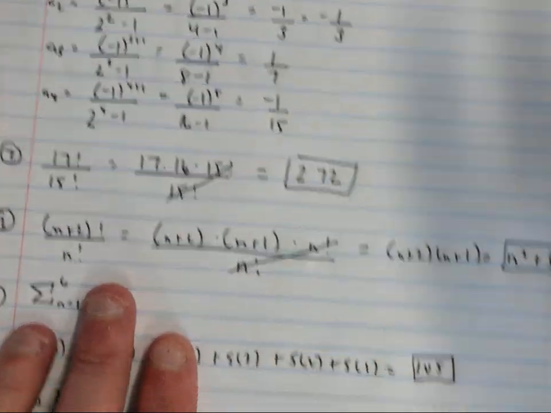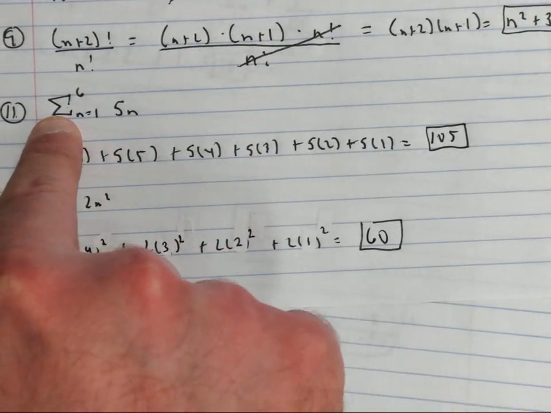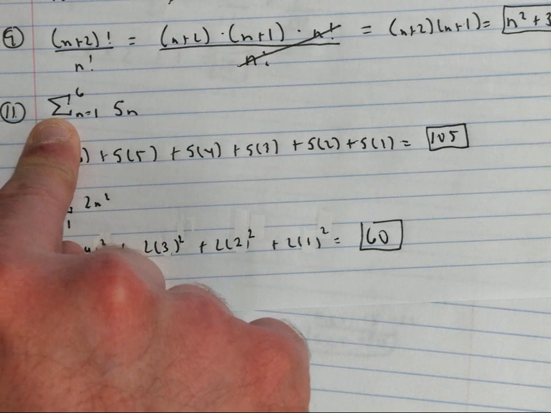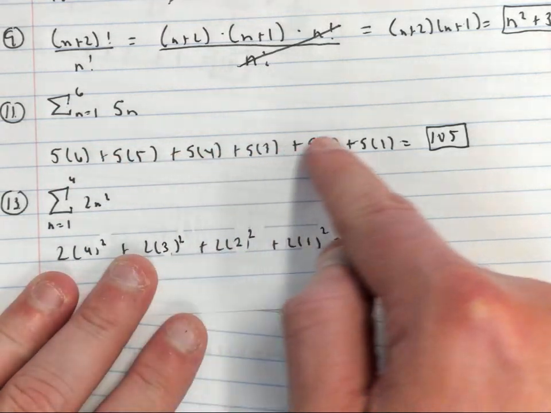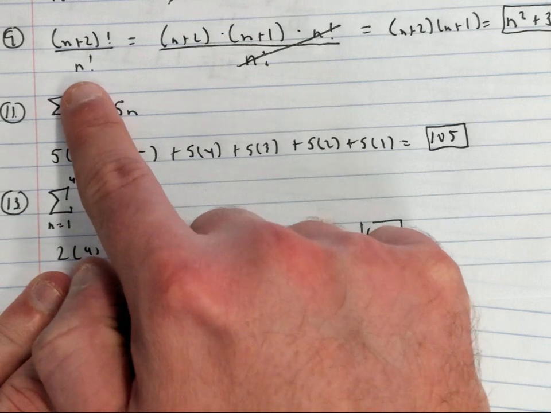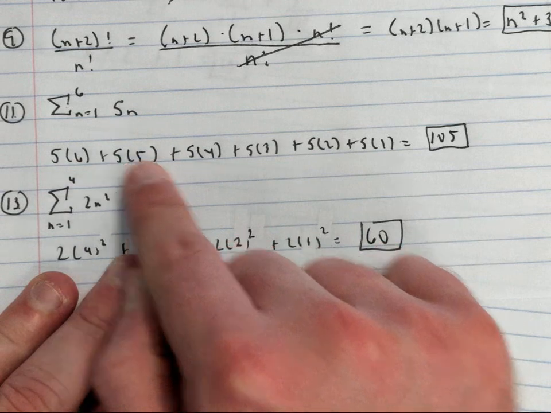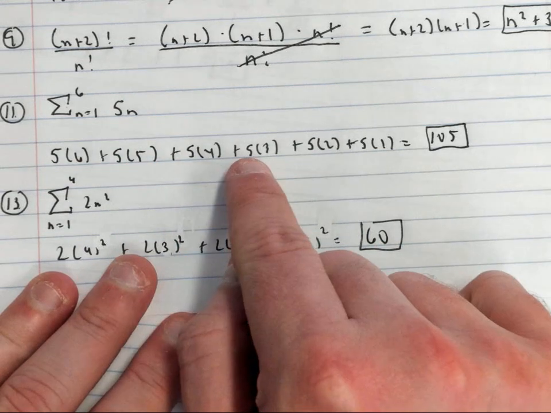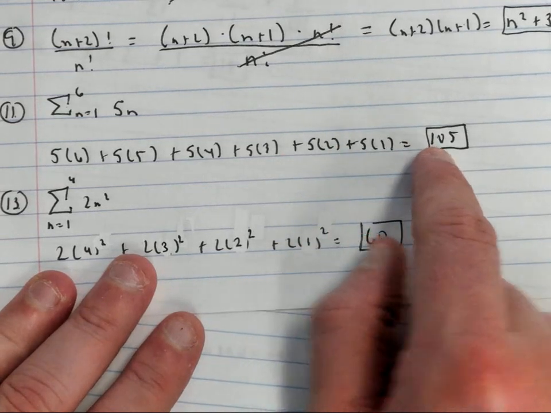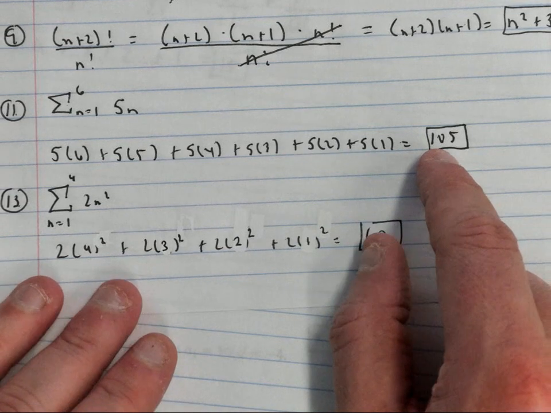Then the third learning target, we dealt with summations. This is the summation symbol. It's called sigma notation. Summation comes from the word sum, so you're dealing with a lot of sums. You see I have a lot of pluses here. You want to know the sum of the expression from where n equals 1 to n equals 6. So I plug in 5 times 6 plus 5 times 5 plus 5 times 4 plus 5 times 3 plus 5 times 2 plus 5 times 1, and I come up to the answer of 105.